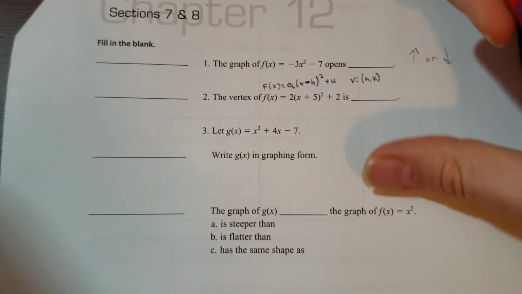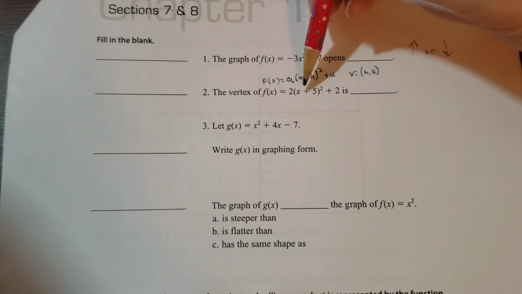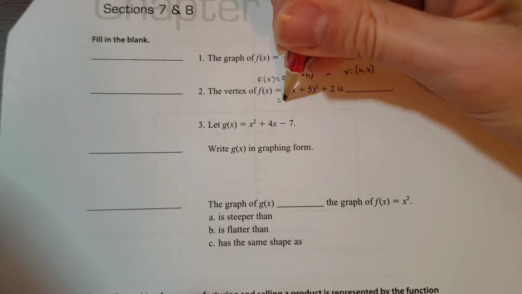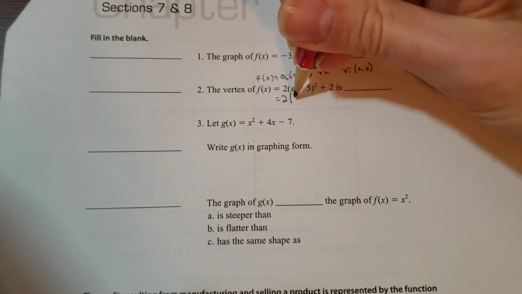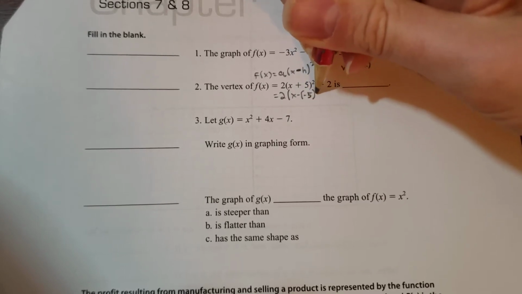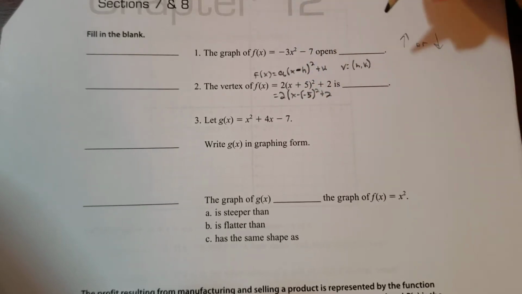Now that minus might catch us up here. Well, in this case, we don't have a minus, so I'm actually going to switch this to say 2(x minus negative 5) squared plus 2.